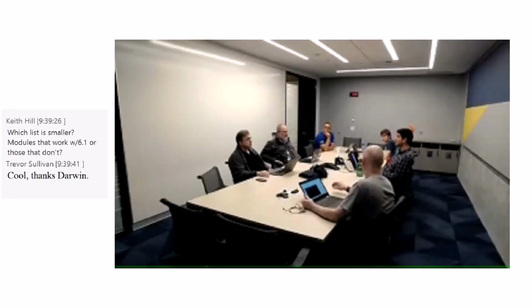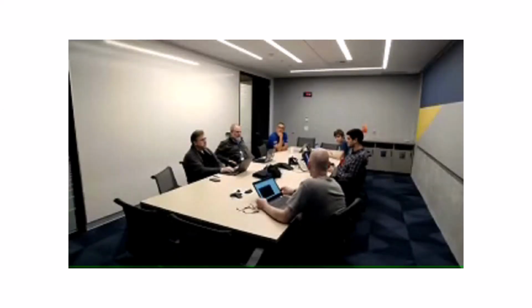Which list is smaller, modules that work with 6.1 or those who don't? For the ones shipping in Windows, the ones that don't are the smaller list. I think it is 70% of commandlets, and I think it's something like 63% of modules or something like that. 70% of the inbox commandlets. Yes, the inbox commandlets. So these are modules that are either installed by default or get installed as part of role and feature installation. So this is your Hyper-V, networking, storage, that sort of thing.